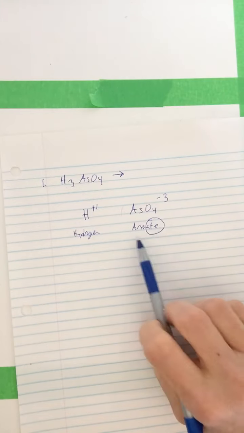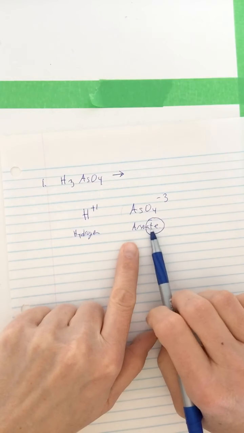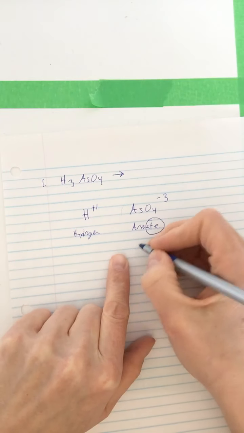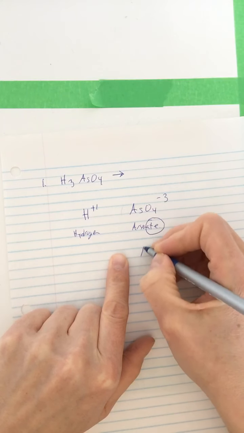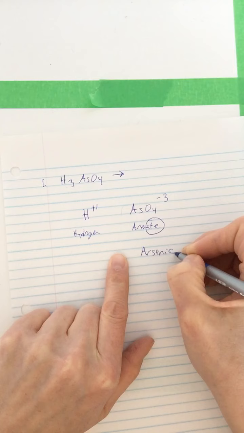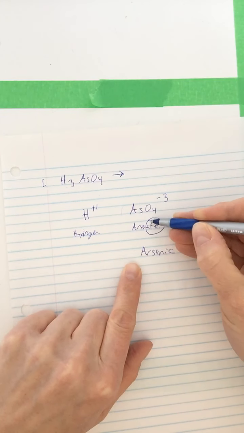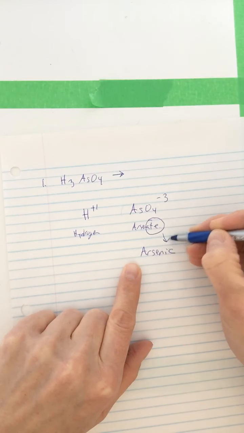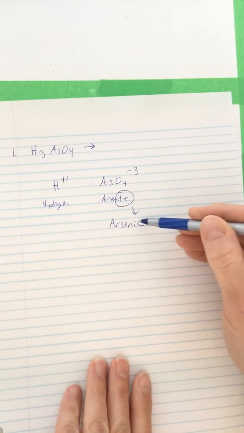So let's look at that from here. We have an ATE, so when I'm naming the acid, I would go arsenic. I took the ATE and I put it to an IC. Can you see that? And so arsenic.